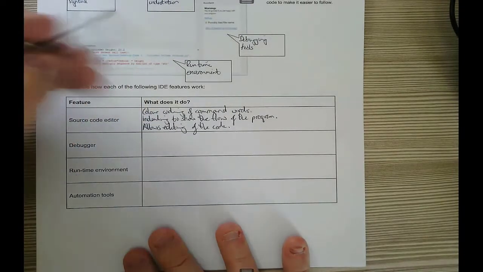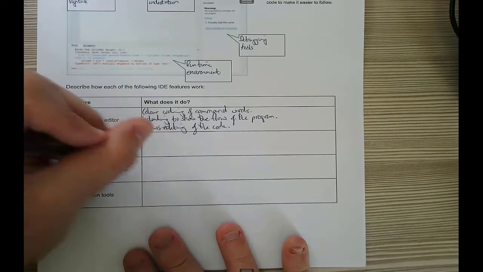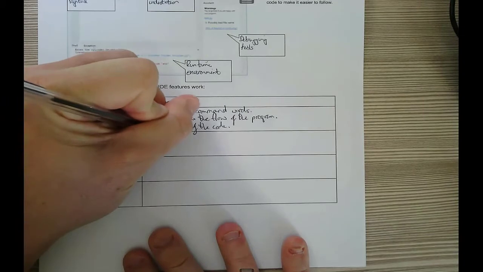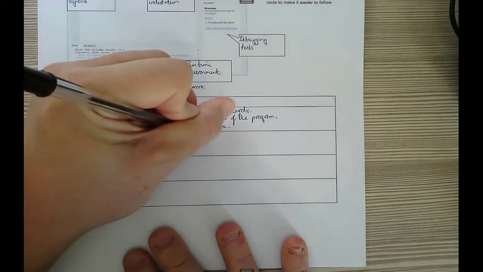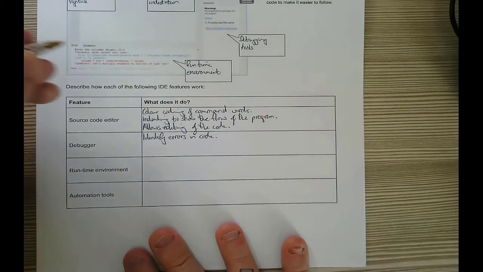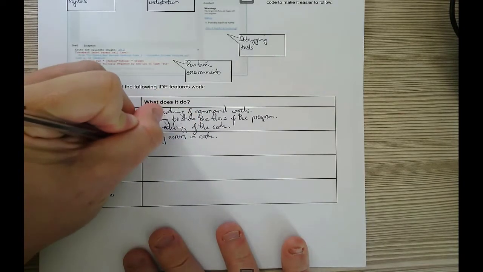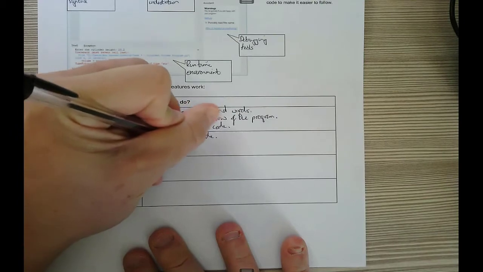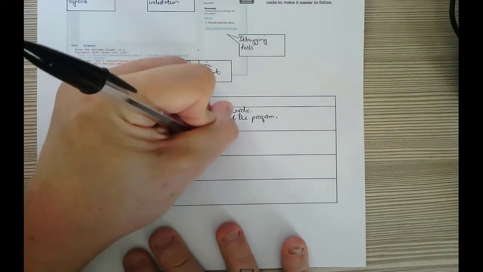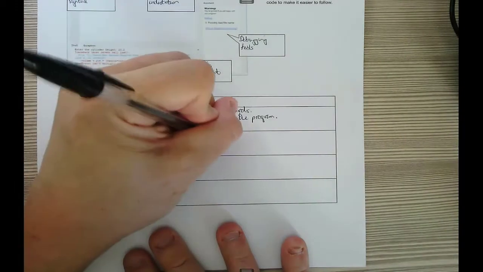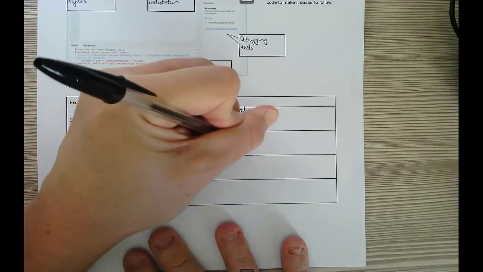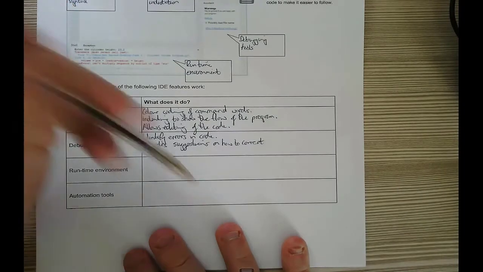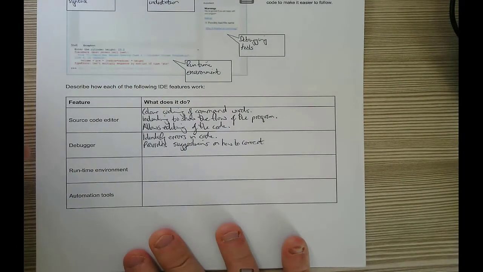Okay, so the debugger, which we demonstrated here, can identify errors, and it tells you what line and whereabouts it is if you've got a decent IDE, and then it also provides suggestions on how to correct. Again, the level to which it does this depends on how good the IDE is. And as part of the debugger, you can step through a program, walking through it one line at a time and seeing what the values change to and so on.